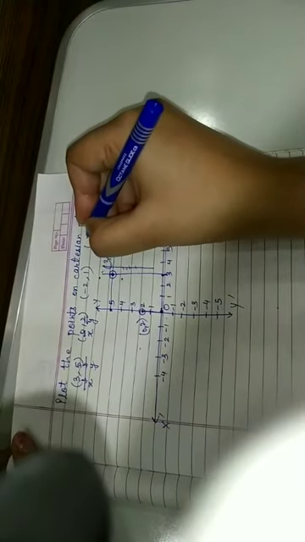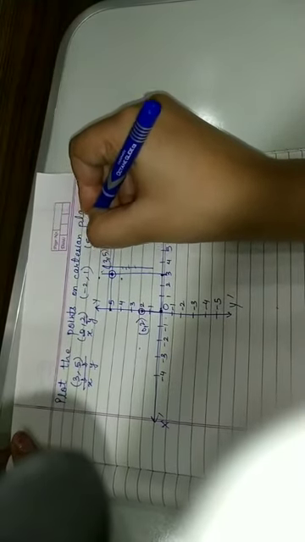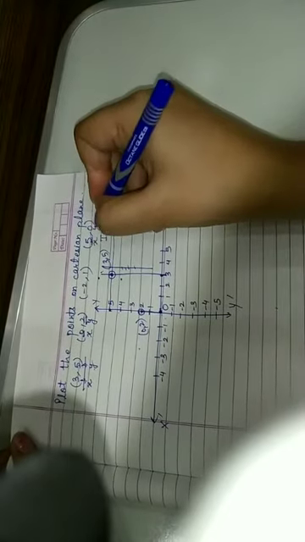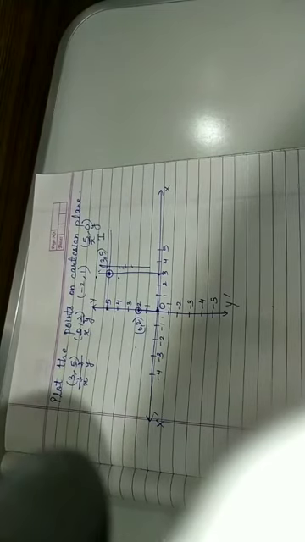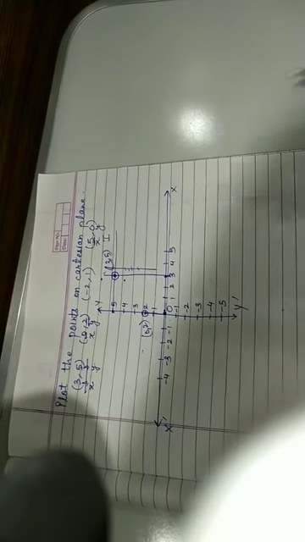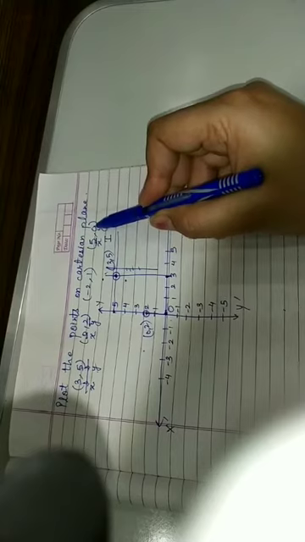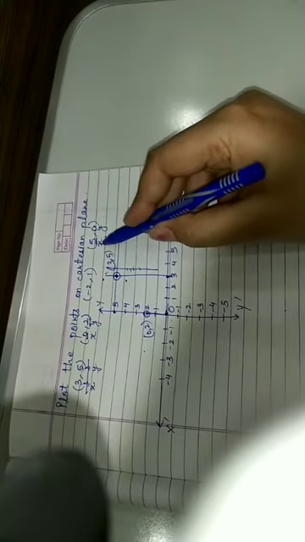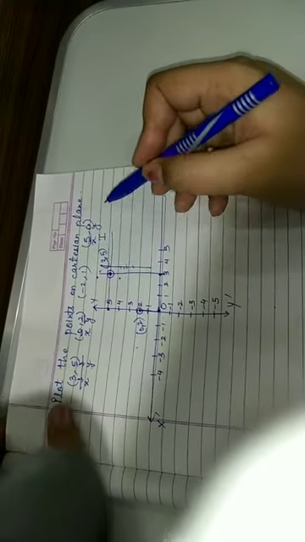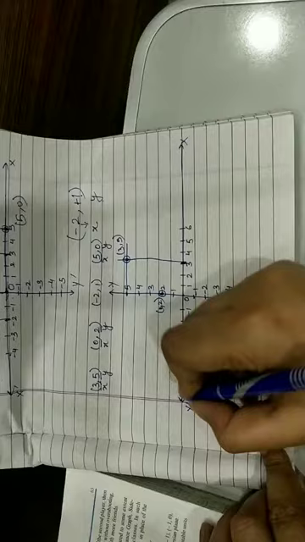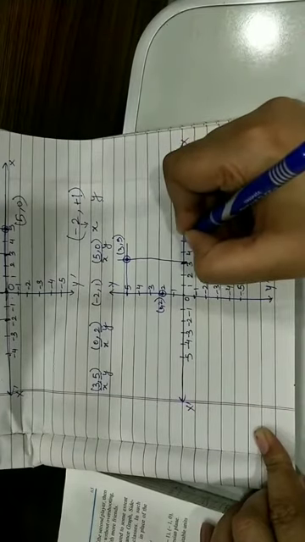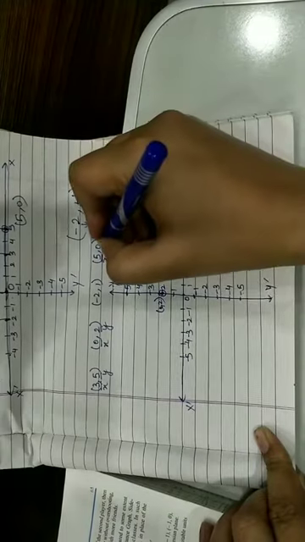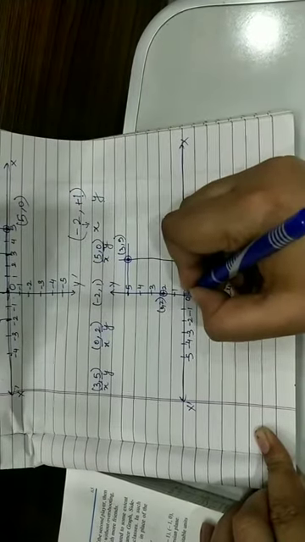Suppose we take another example, 5, 0. Obviously x is 5 here and y is 0 here. Any coordinate whose y coordinate, or ordinate, is 0 will lie on the x-axis. See how? X is 5 here only, and y is 0 here only.